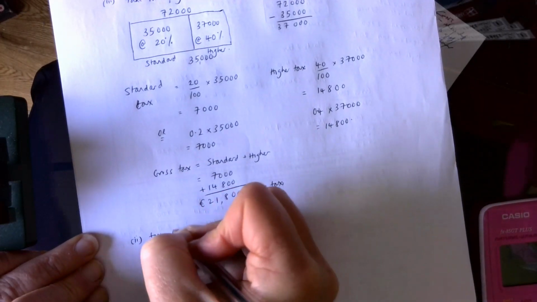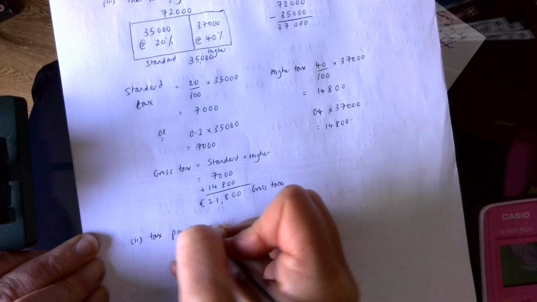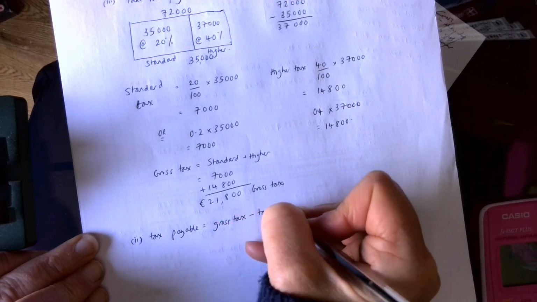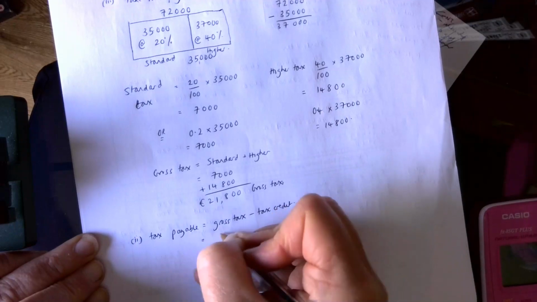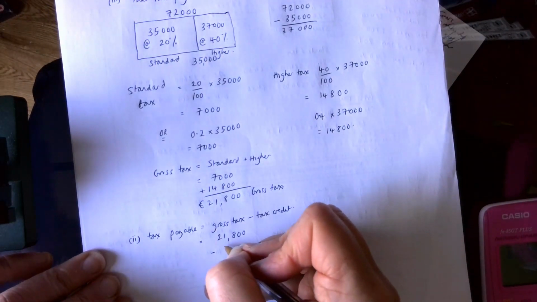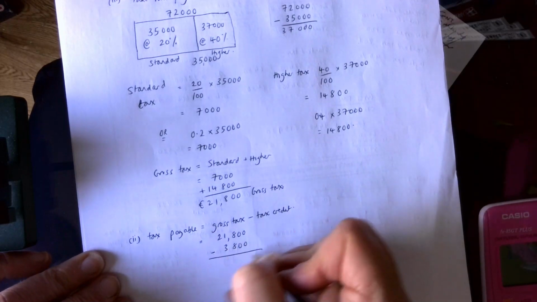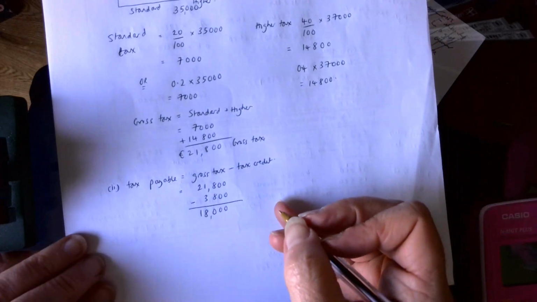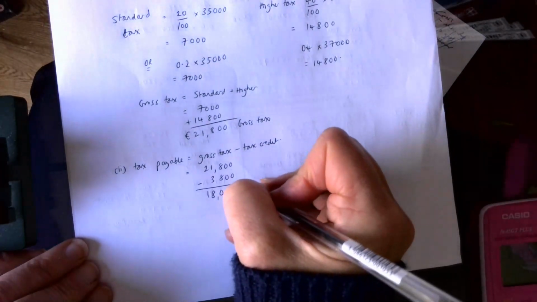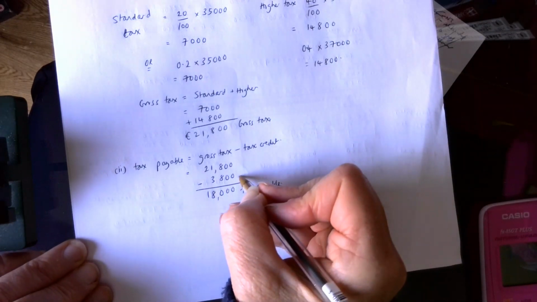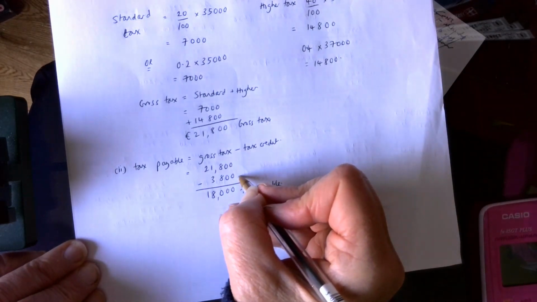So the tax payable is the gross tax minus the tax credit. So that's going to be 21,800 minus the tax credit of 3,800. So that's 18,000. So the tax payable is 18,000. That information was in the question, the tax credit.